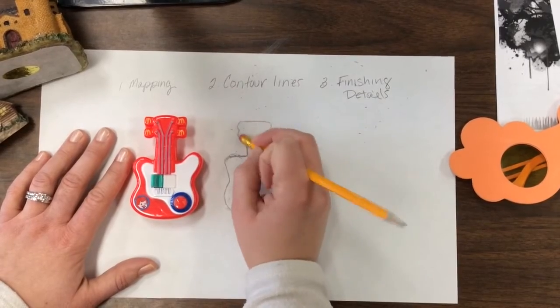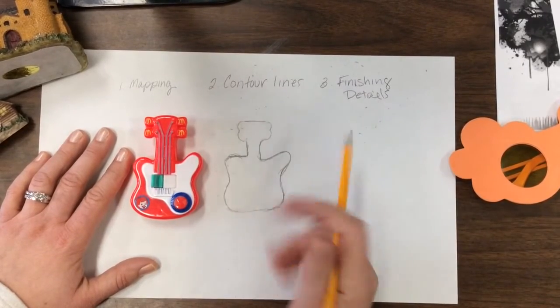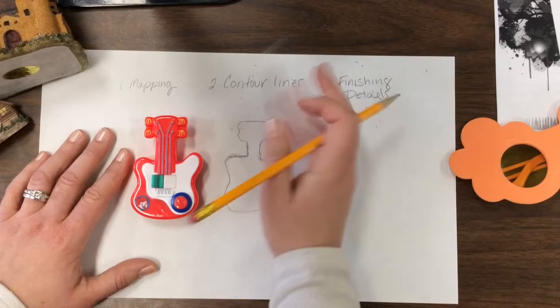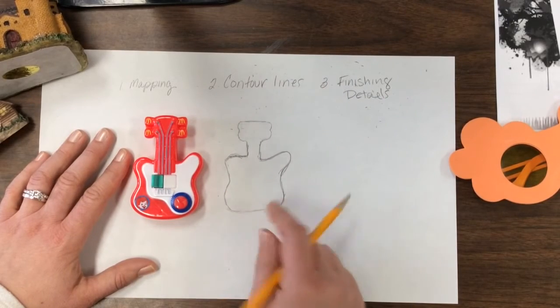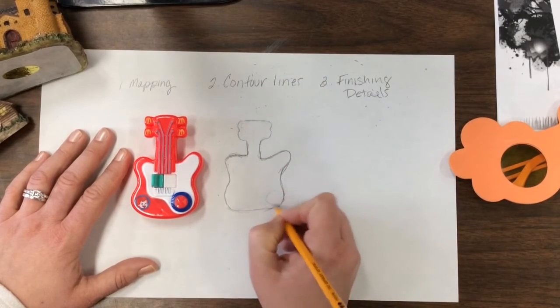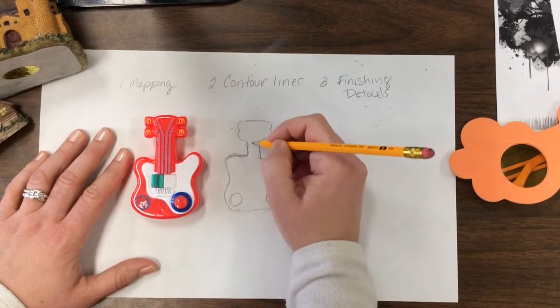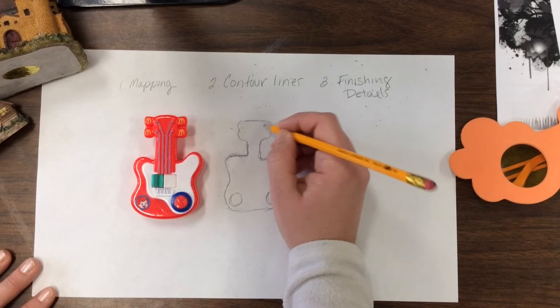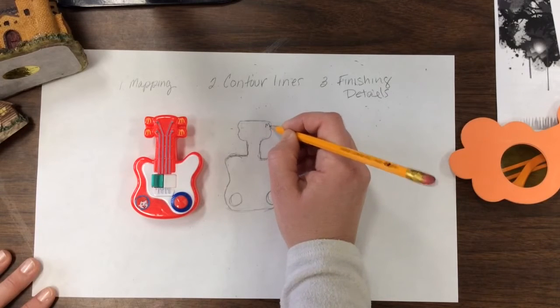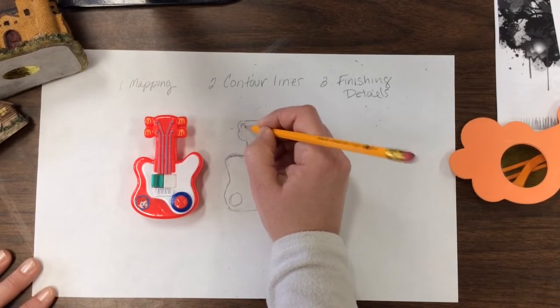A lot of people will just try to jump in and it doesn't quite come out. So, finishing details. One, get rid of those lines, all right? Then, go in and put those extra lines in. Put in all the other things that belong in there.